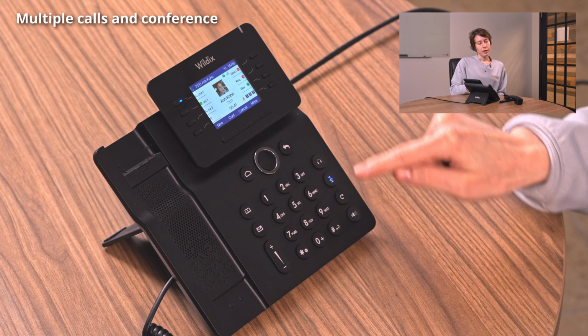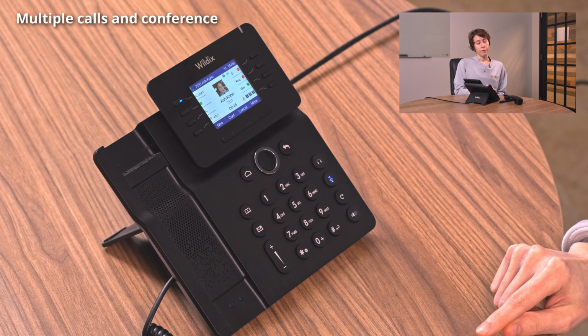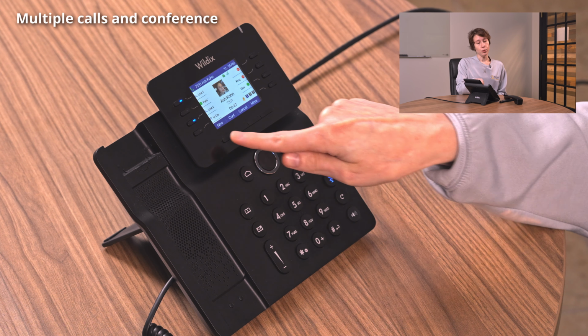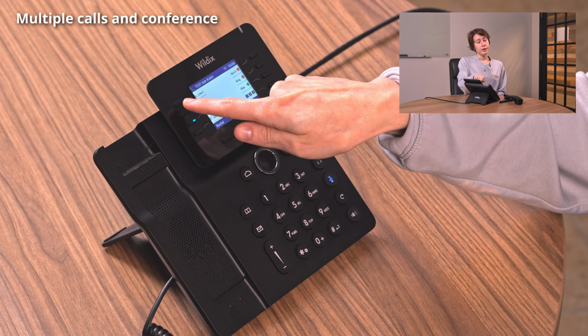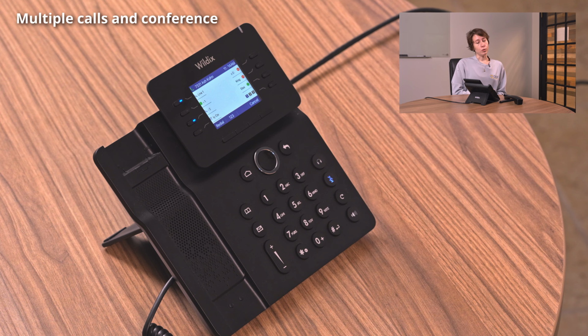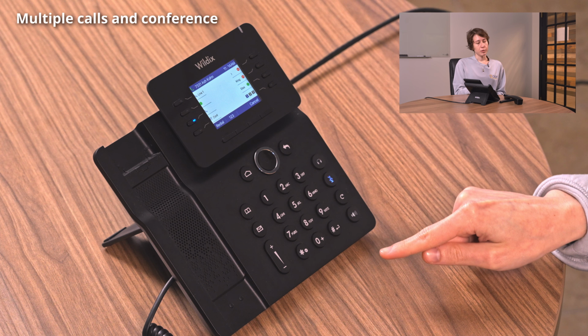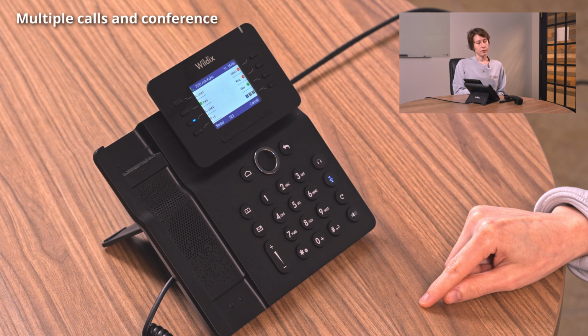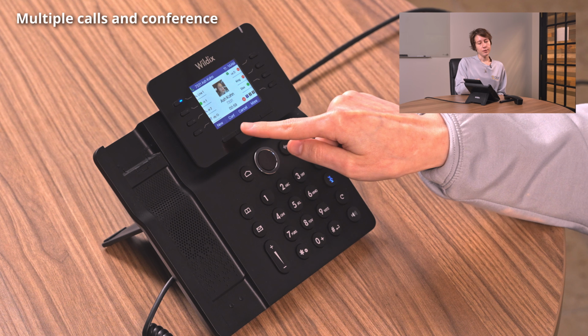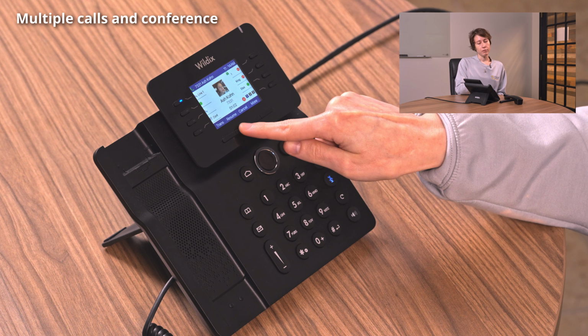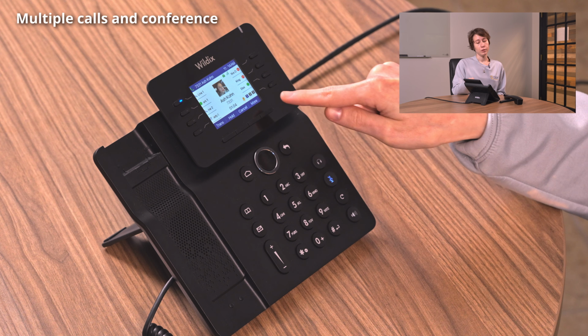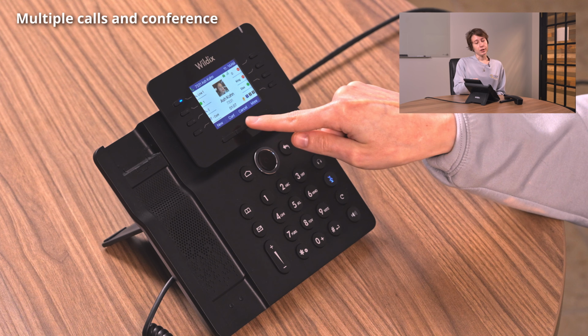Under more, you can choose new. This will allow you to make a new call. If I wanted to, I can press new, and you can see the initial call is put on hold. From here, I can dial a second number and manage more than one call at once. Otherwise, if I click cancel, here I am in this call, and I can resume the call, take it off of hold.